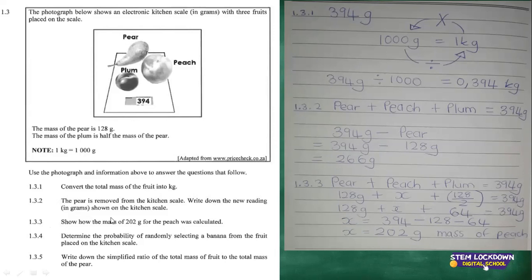Question 3. Show how the mass of 202 grams for the peach was calculated. Now you'll notice here we're given the weight of the pear. We are not given the weight of the peach, but we are given the weight of the plum. So it's pear, peach, and plum is equal to 394 grams. We were given the mass of the pear to be 128 grams, plus for peach, because I don't know yet what the value is, we write X.